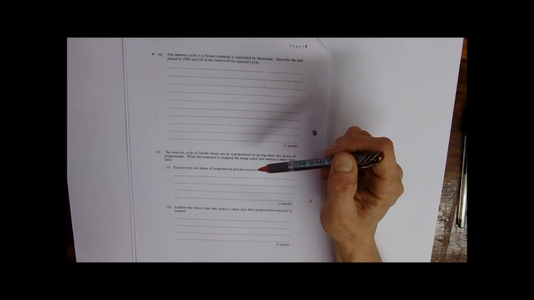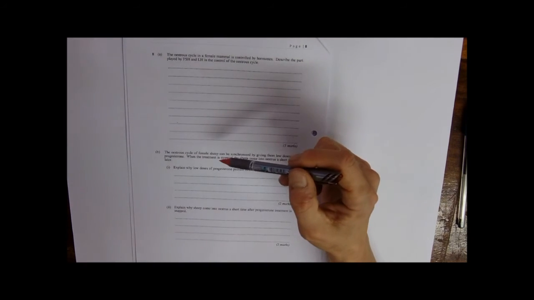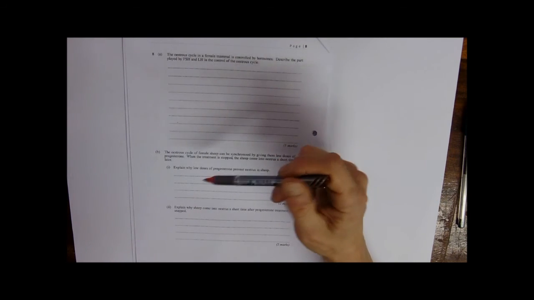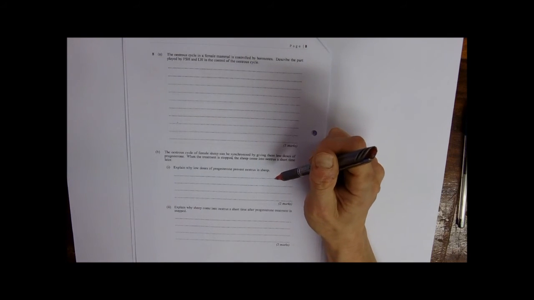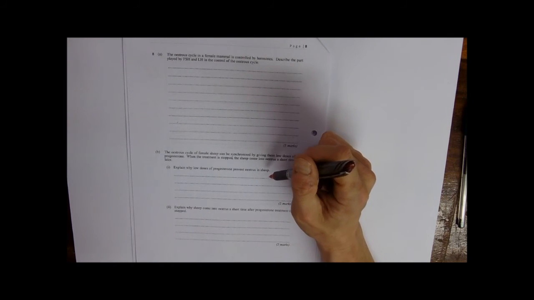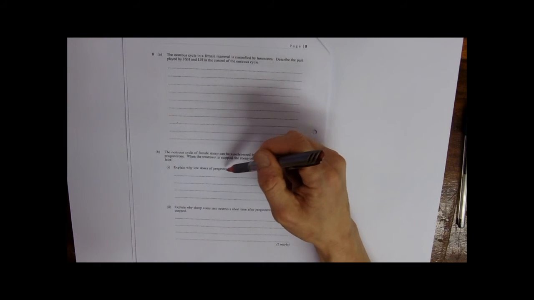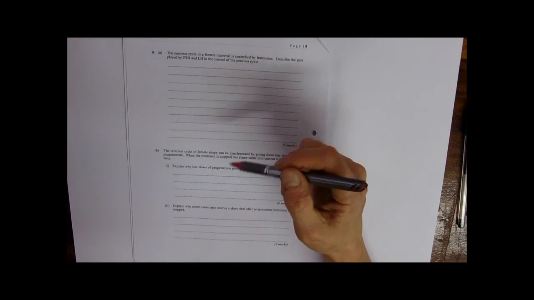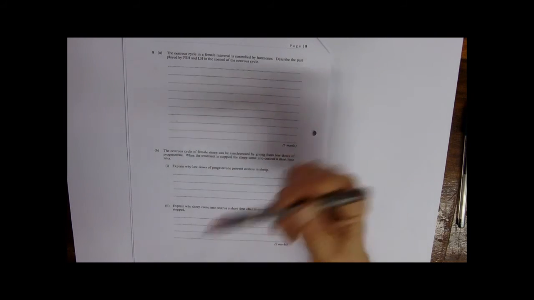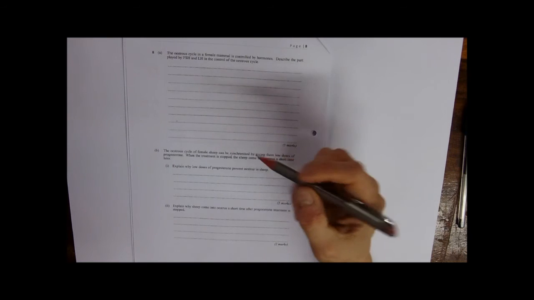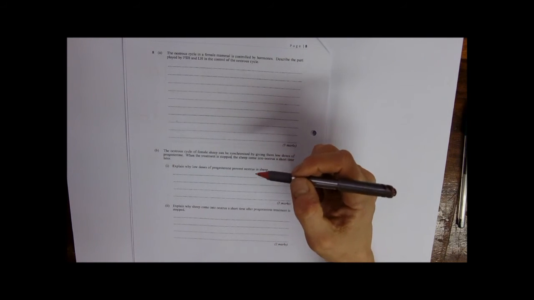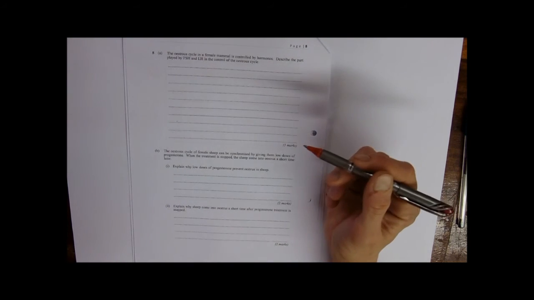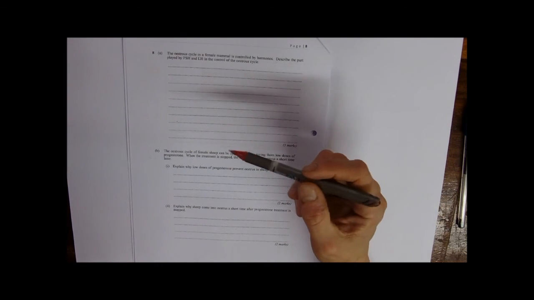The estrous cycle of female sheep can be synchronized by giving them low doses of progesterone. Then when treatment stops, the sheep come into estrus a short time later. Explain why low doses of progesterone prevent estrus in sheep. Well, you need to think about the effects of progesterone on another hormone, the method by which it works. So if you give the sheep progesterone, it stops another hormone from being released. It limits another hormone, and then something else won't happen. The key point in the menstrual cycle won't happen. So you need to tell us what that is.